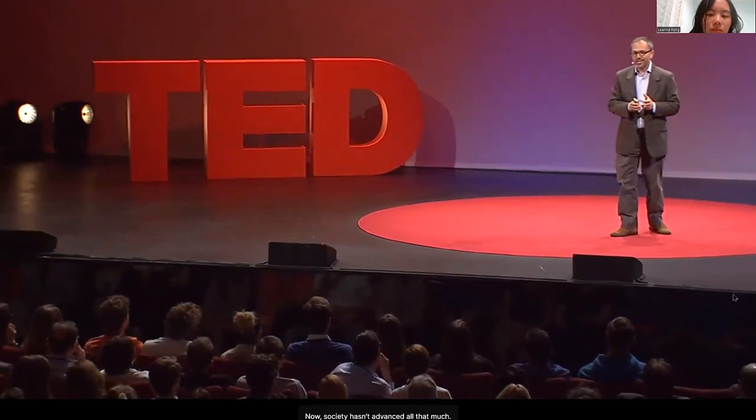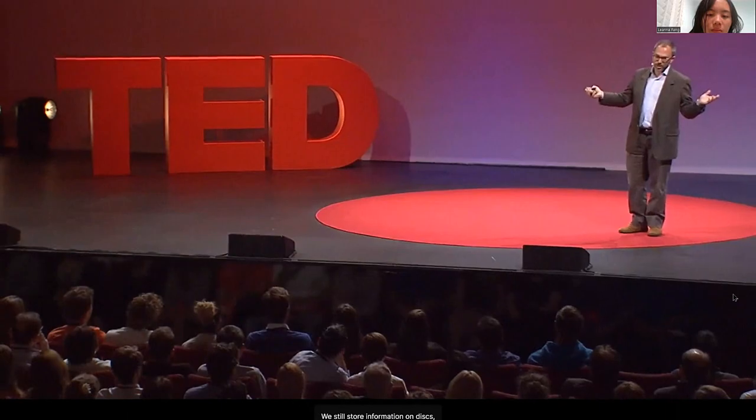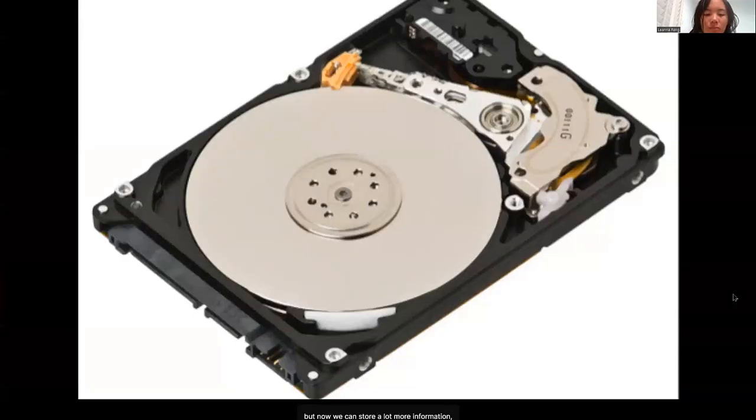Now, society hasn't advanced all that much. We still store information on disks, but now we can store a lot more information, more than ever before. Searching it is easier. Copying it is easier. Sharing it is easier. Processing it is easier. Now we store the data in the hard disk. So we still put it on the disk, but this one is way more dense.